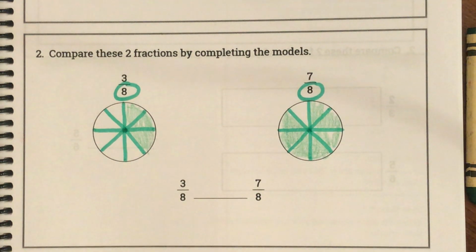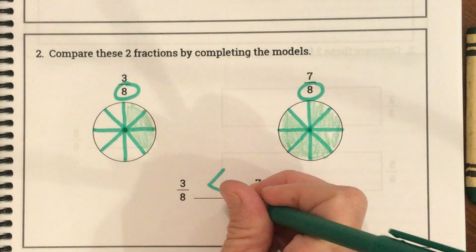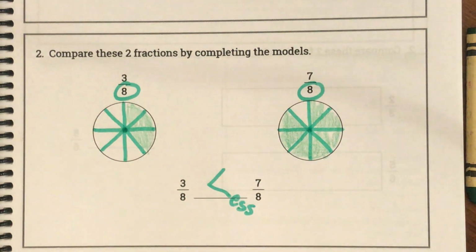Okay, so if we're going to get our alligator hands out, we're going to definitely grab that. And that one is called a less than sign because I could write the word less. So 3/8 is less than 7/8.